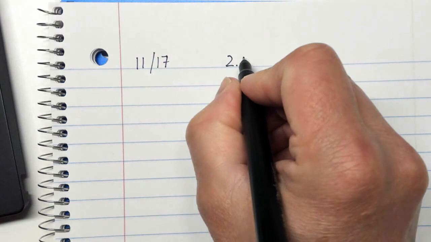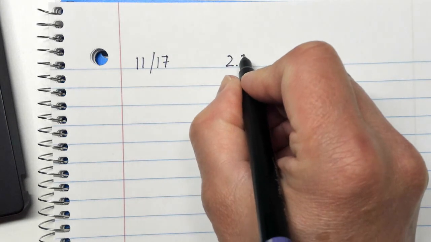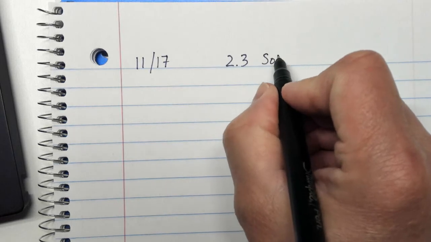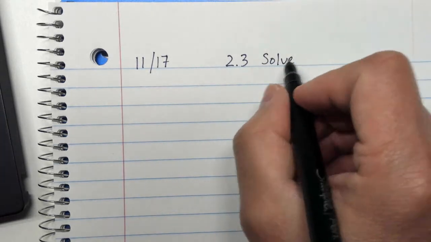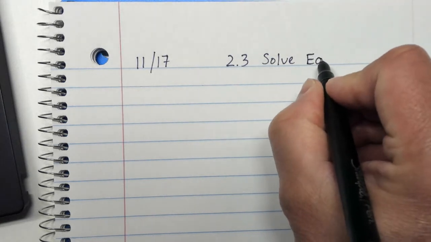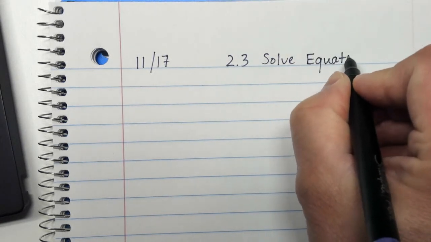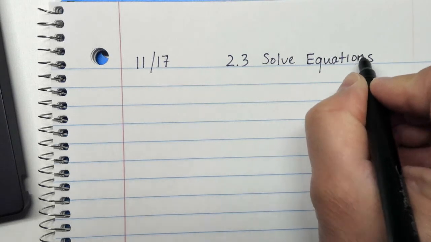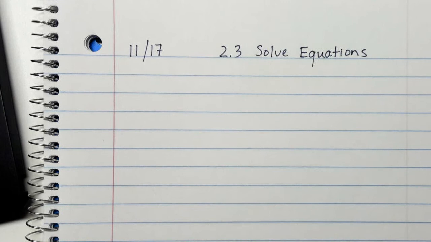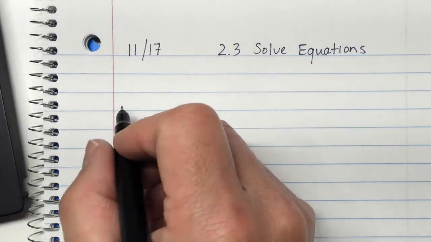We're still solving equations, and I don't even know if it's section 2.3 of the book. Doesn't matter at all. It might be section 2.4. Who cares? We are solving a new type of equation which looks very similar to an old type of equation. So, here we go.